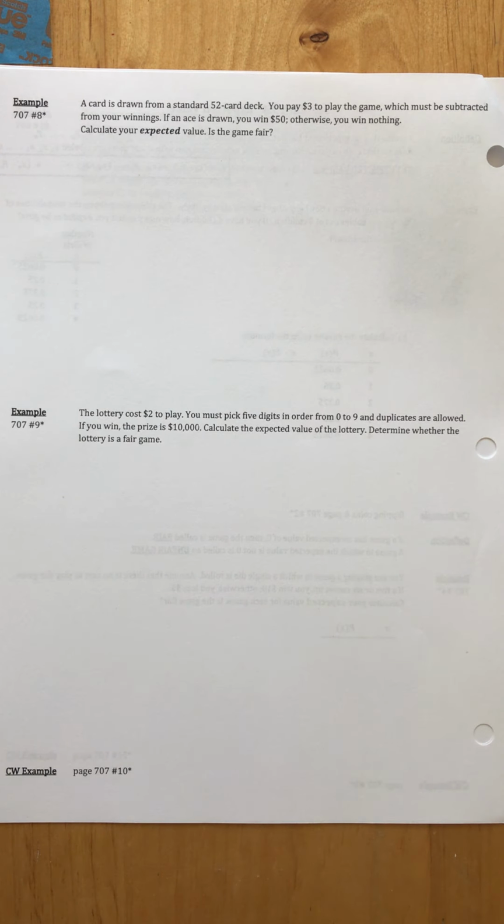Okay, welcome to section 13.4, page 2, number 8. So let's read the problem. A card is drawn from a standard 52 card deck. You pay $3 to play the game, which must be subtracted from your winnings. If an ace is drawn, you win $50. Otherwise, you win nothing. Calculate your expected value.